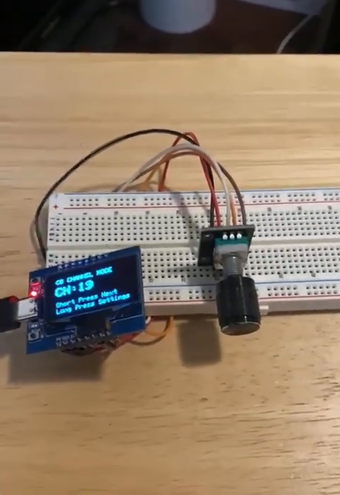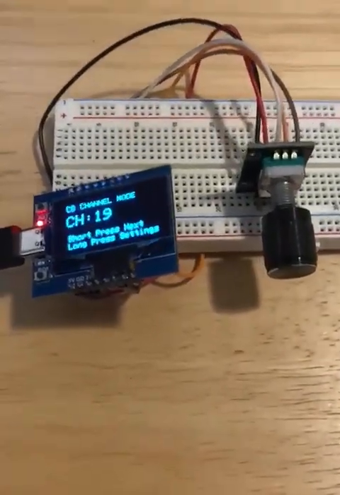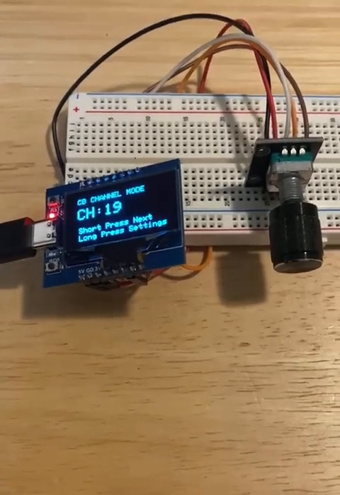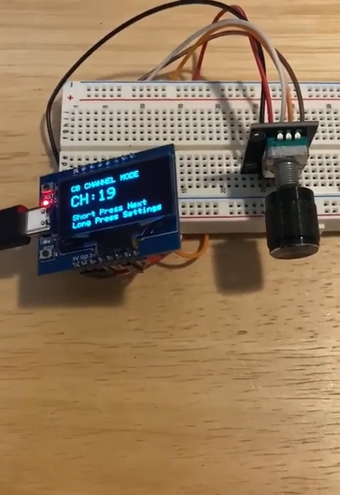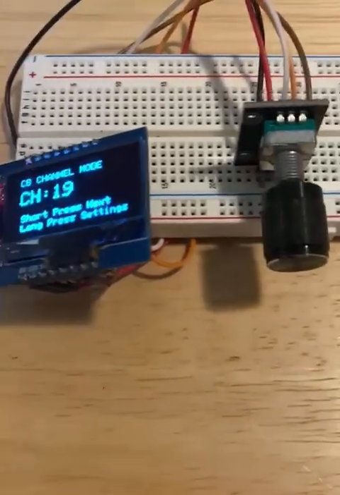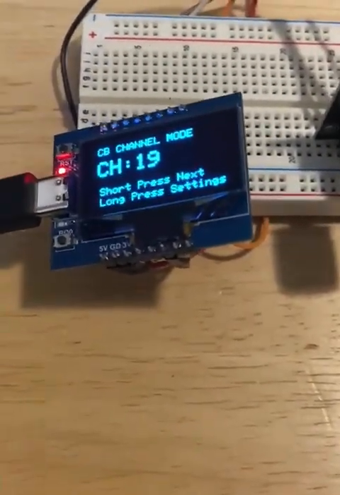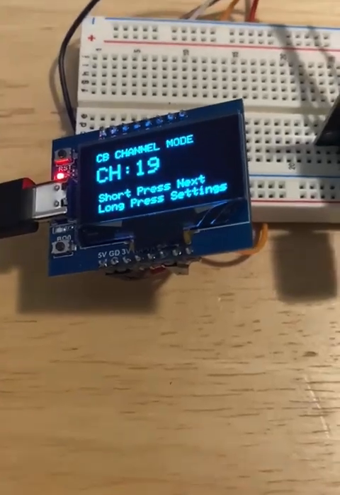To continue on today with our DDS VFO based on an ESP32, we're going to basically talk about the rotary encoder switch today and the ESP32, what pins we're going to be using today and what pins are really on here.